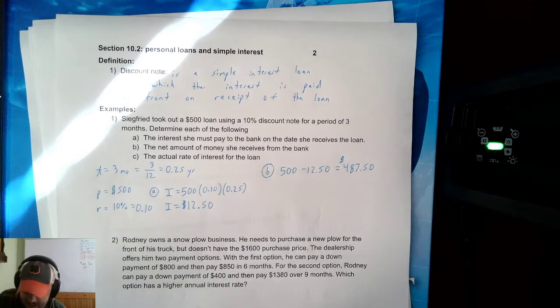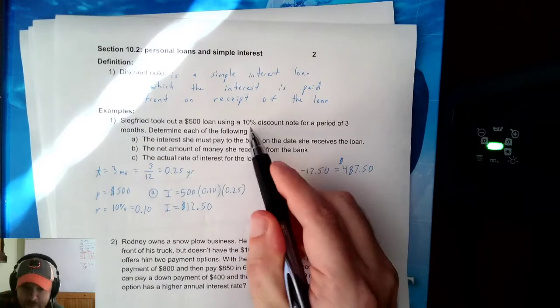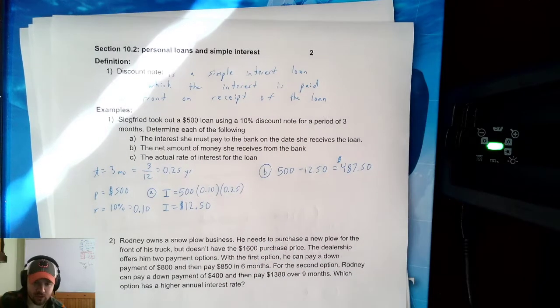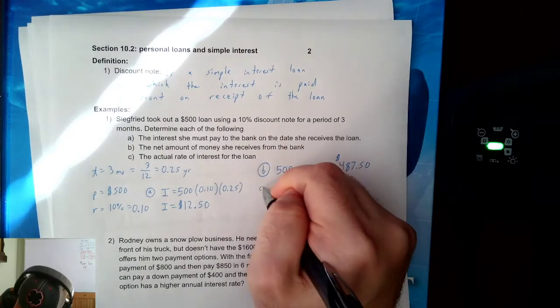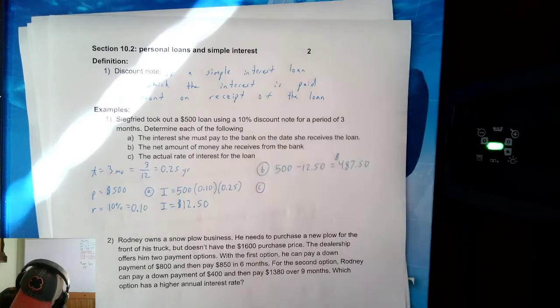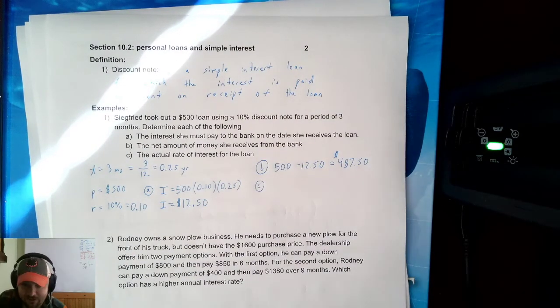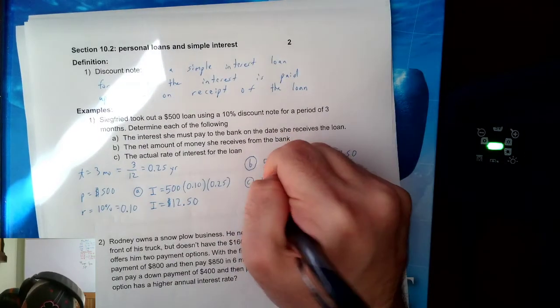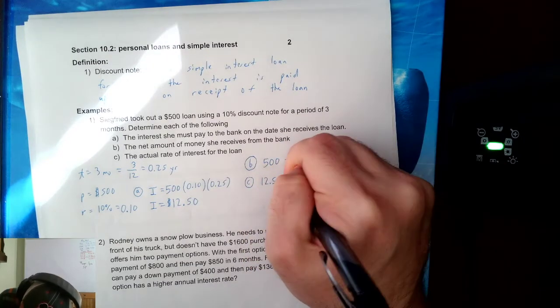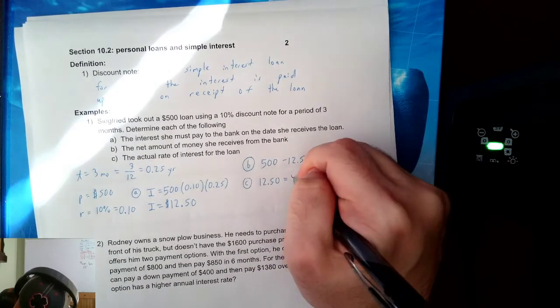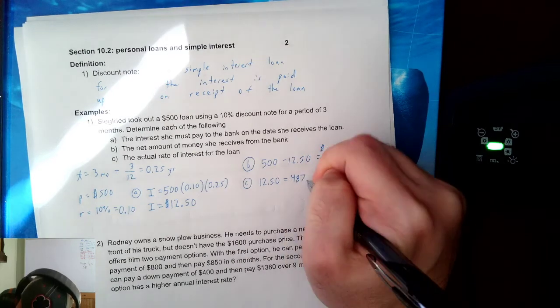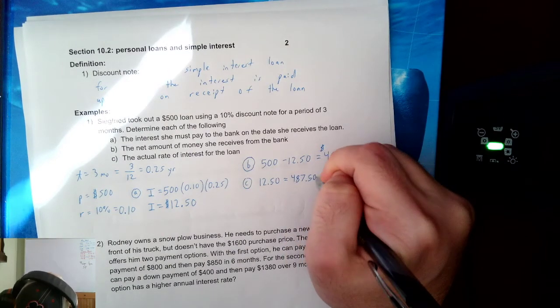So we're going to calculate the actual interest rate. The 10% is not her actual interest rate. We're going to recalculate using the same formula, but now we're going to plug in different values. The interest she paid was still $12.50, but the principal she actually received was $487.50.